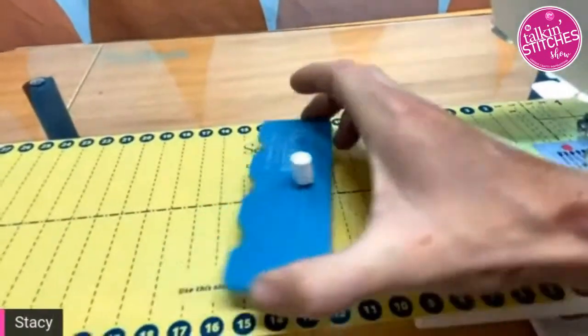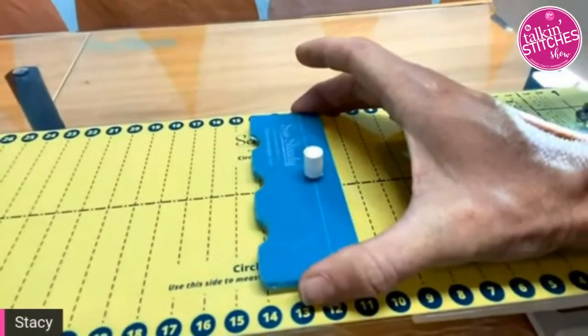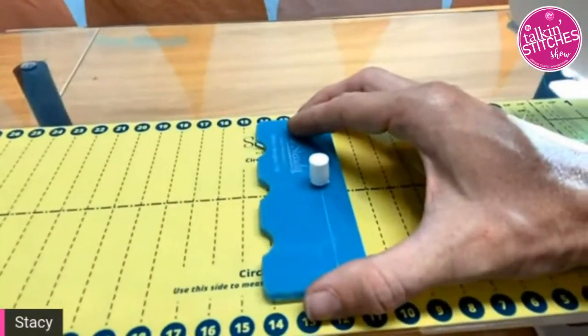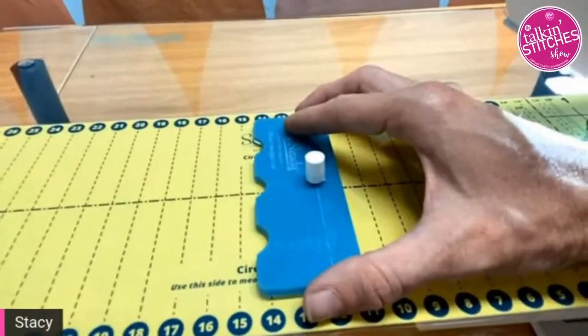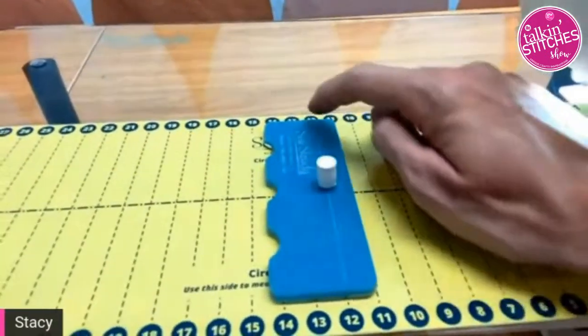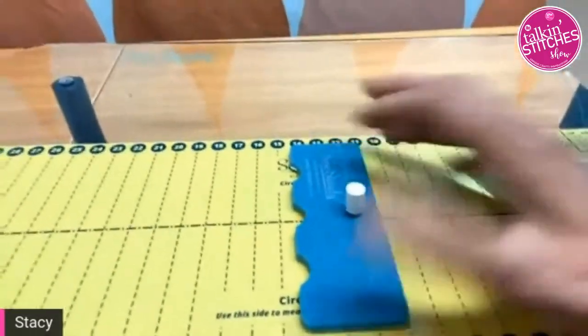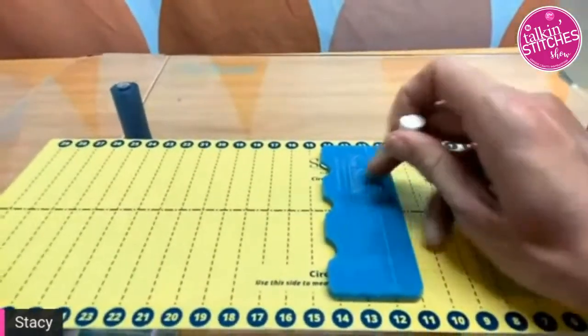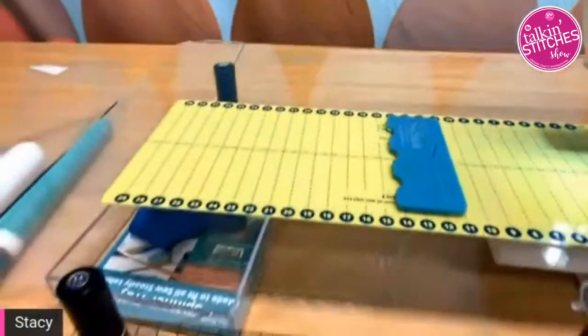And I noticed that it wasn't totally aligned on the horizontal. So now I'm going to readjust that, and I'm getting it completely aligned on the horizontal. So now you see the horizontal line is lined up and the vertical. Okay, so now that's stuck on, and now it's time to put the fabric in place.